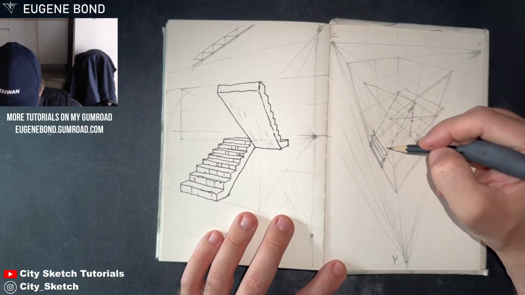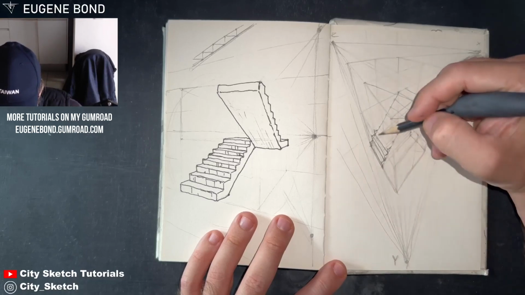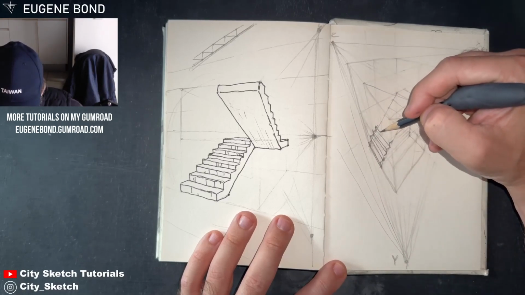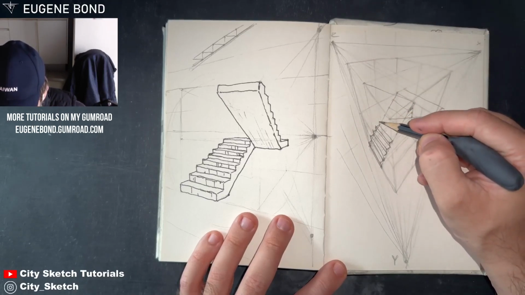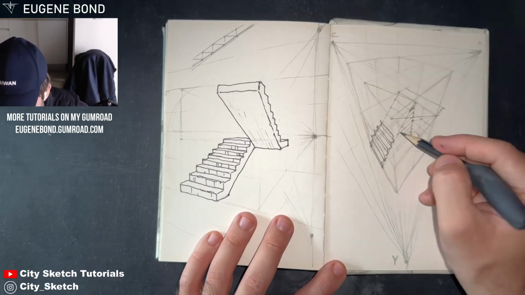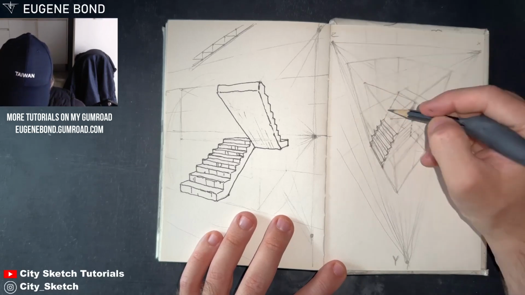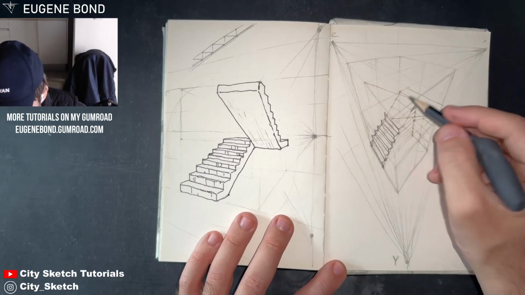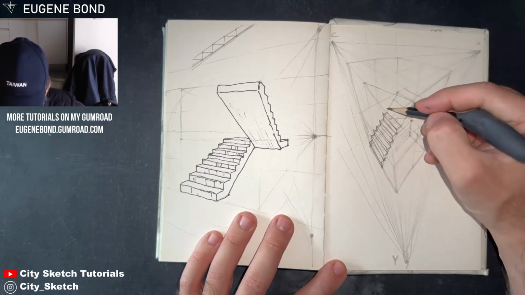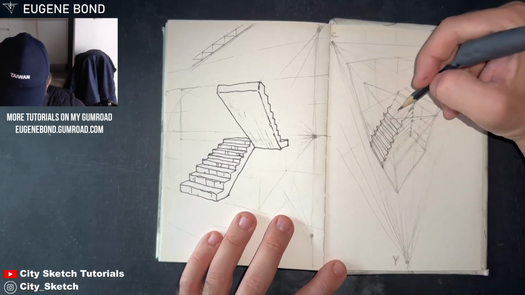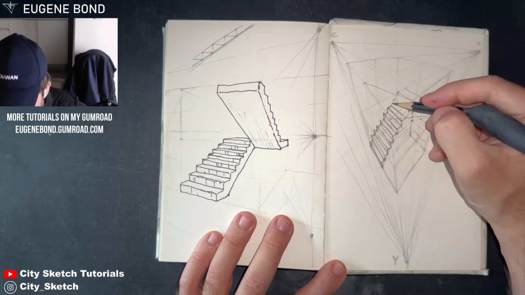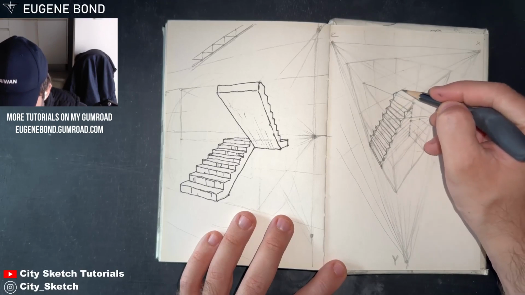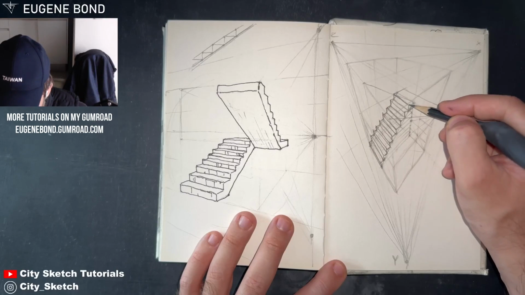Z, y, x, z, y, x, again z and y, and z and x, again z, again y, again x, again y, x, z, z, y, y, x, x, z, z, y, x, y, z and x.